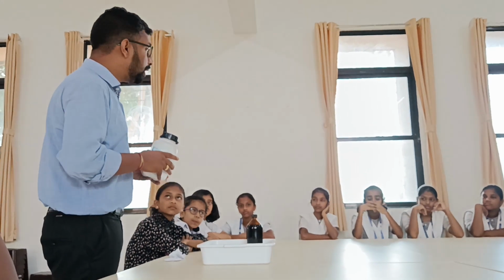Now today we are going to test the presence of starch in a food material. For this we have certain food materials that we have brought, and we also have some starch with us. So what are we going to do? We are going to take this starch in a petri dish and put a drop of iodine on it and check whether the color of the iodine changes or not. Understood? Yes. Let us see.